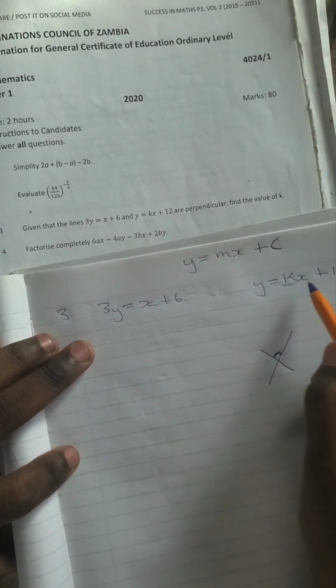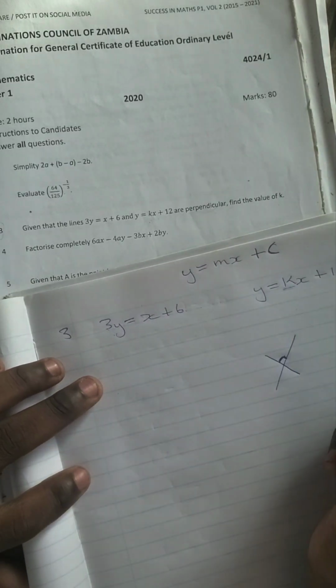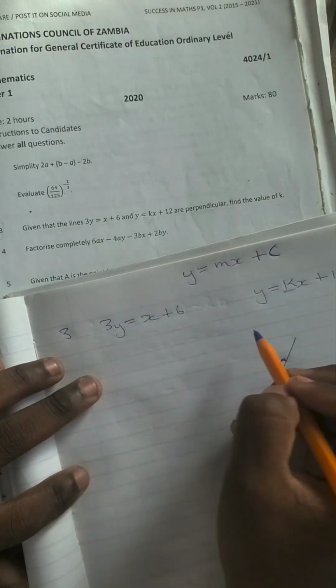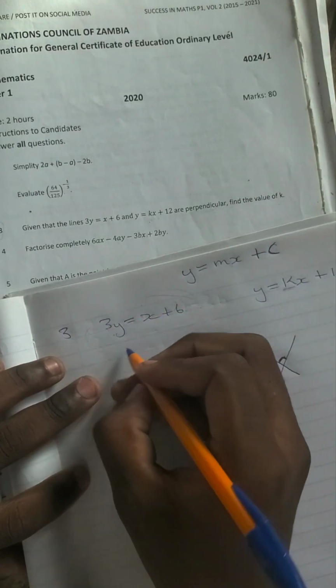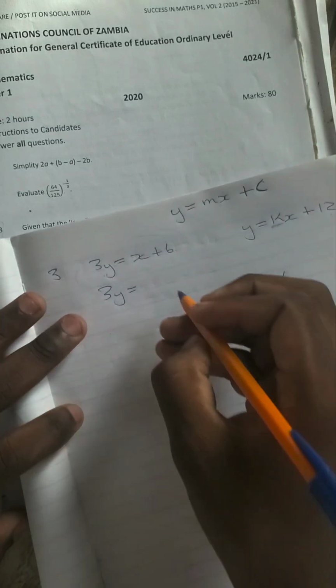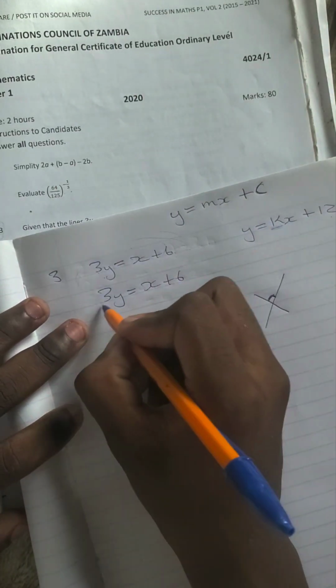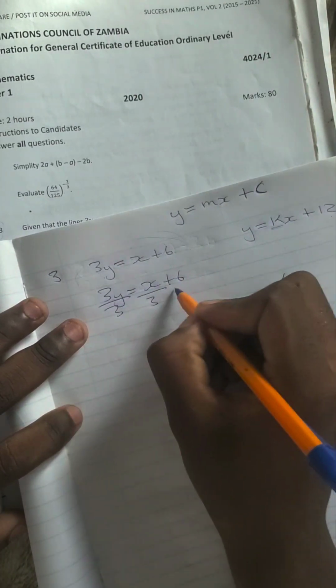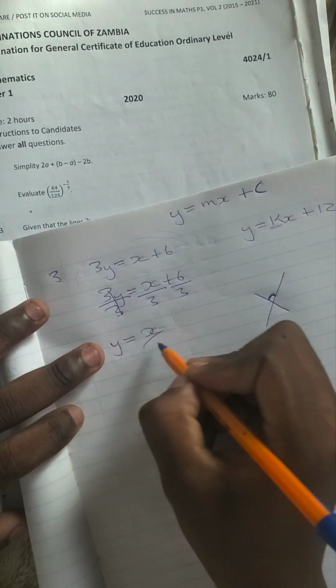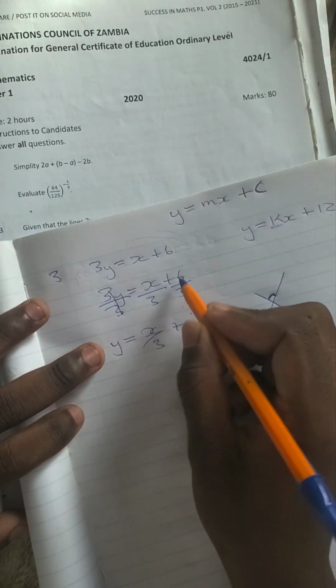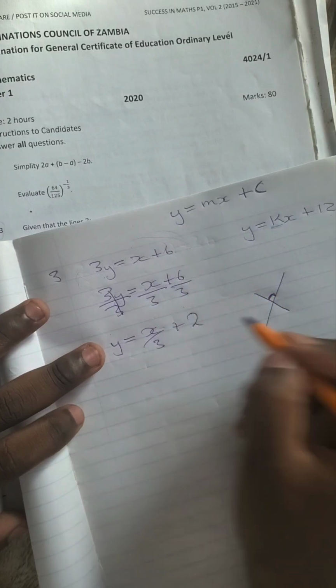They want me to find the value of k. So first I have to look at the first equation I've been given, which is 3y is equal to x plus 6. I'm going to divide by 3 on both sides. Then I'll say y is equal to x over 3 plus 2.